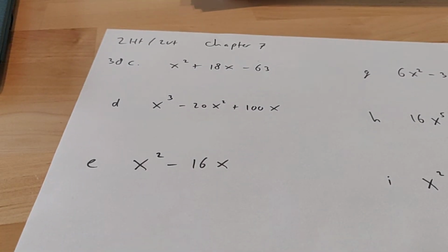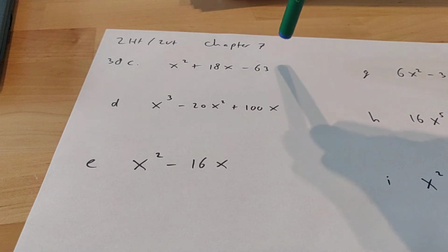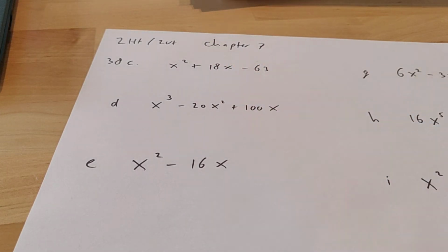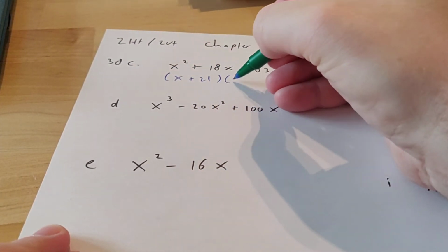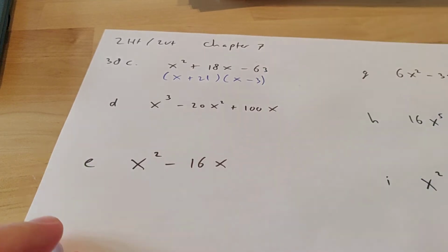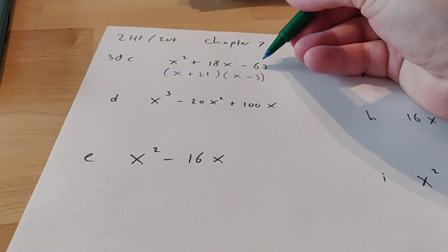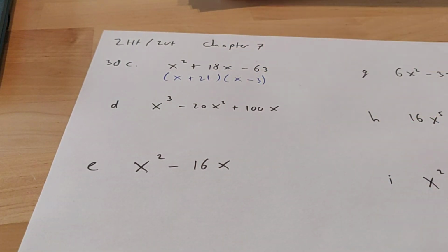The first thing is x squared plus 18x minus 63. So you have to use the product sum method. You have to find 2 numbers. If you multiply them, you get minus 63, and when you add them, you get 18. Well, if you found them, then it should be x plus 21 and x minus 3. Because if you multiply them, you get that. And when you add it, you get that.